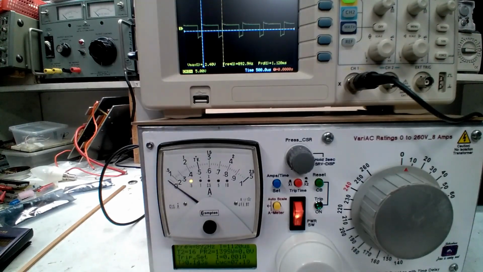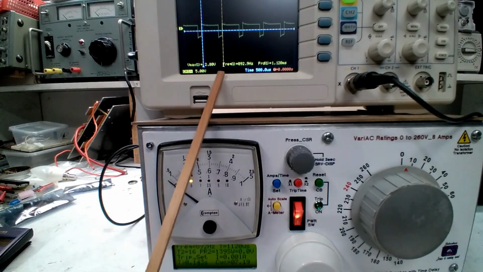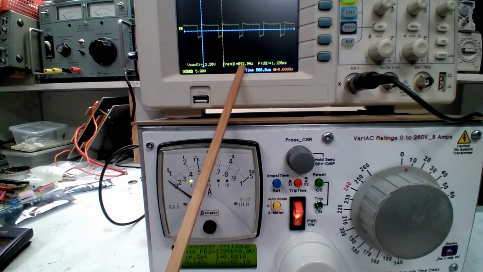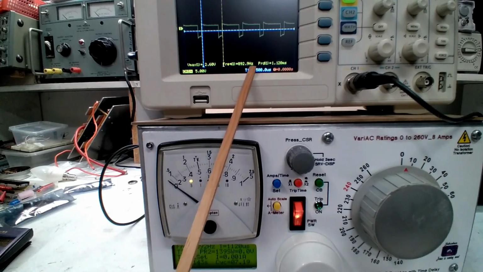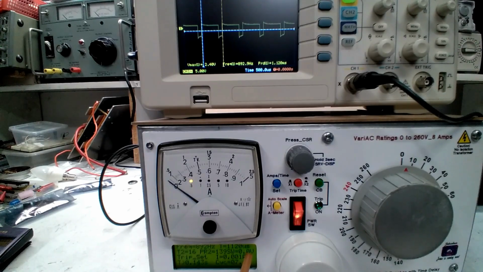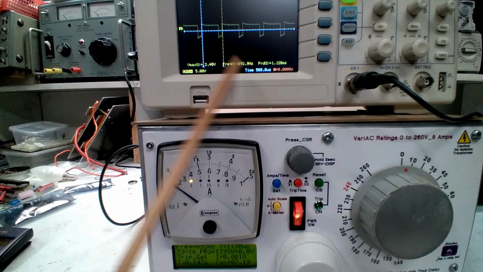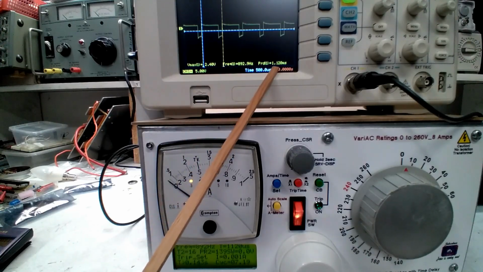So the oscilloscope is saying 892.9 hertz, and if you look at my display, it's saying 892 hertz, and the microseconds is 1120 microseconds for the period, or 1.120 milliseconds. And if you look at what the oscilloscope is saying, it's 1.120 milliseconds.